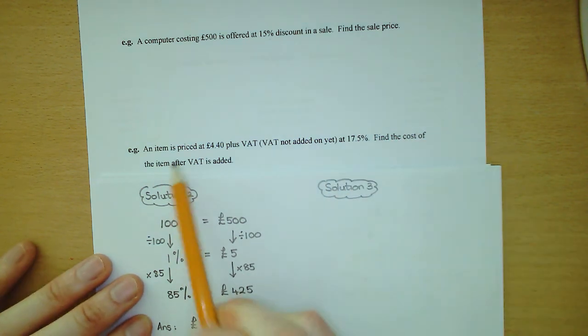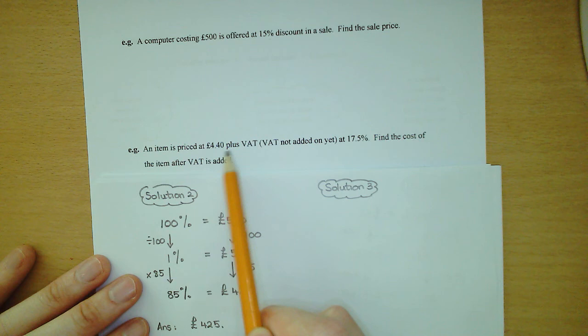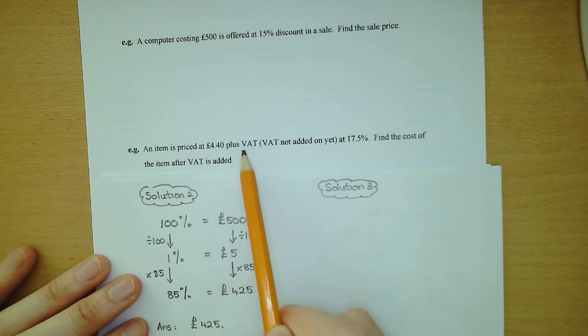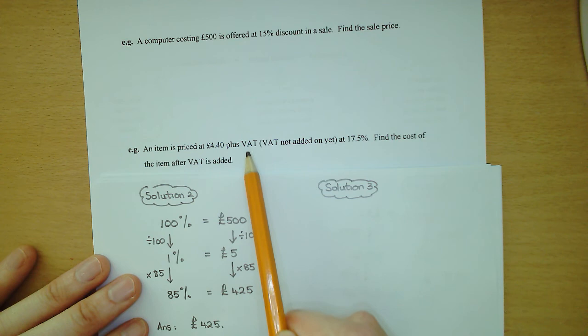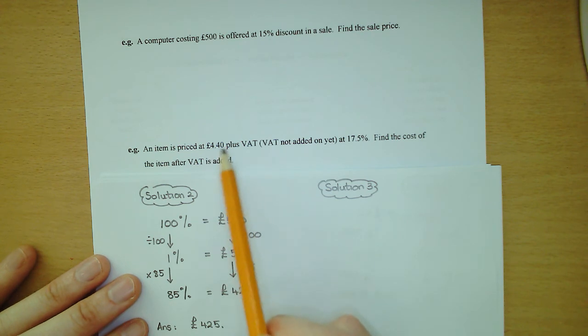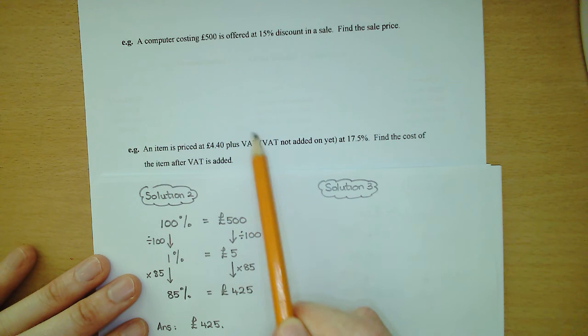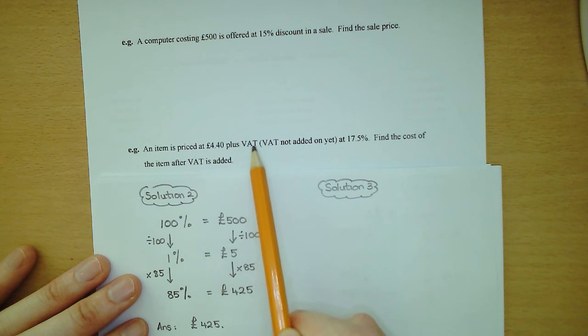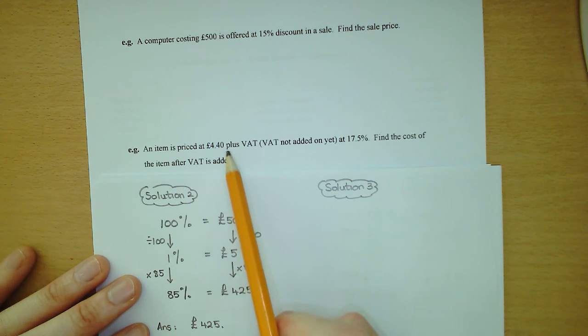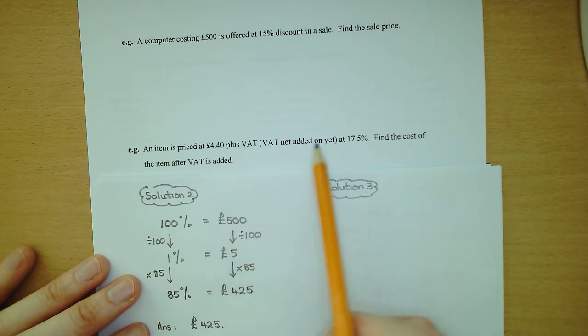Okay, let's look at the third example. So it says here, an item is priced at £4.40 plus VAT. What that means plus VAT is that the VAT has not been added on yet. Okay, so this is the cost of the item before VAT is added on. VAT, remember, is a tax. It's called value added tax. It's an amount of money which ultimately goes to the government. So an item is priced at £4.40 plus VAT. VAT has not been added on yet.